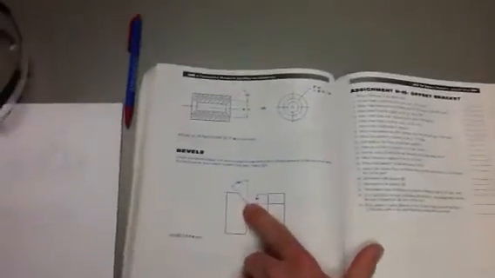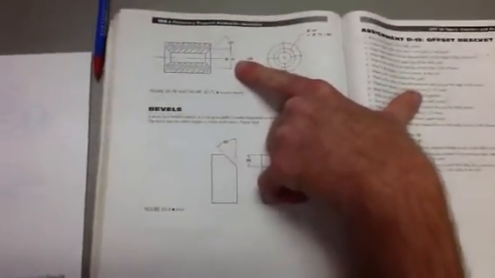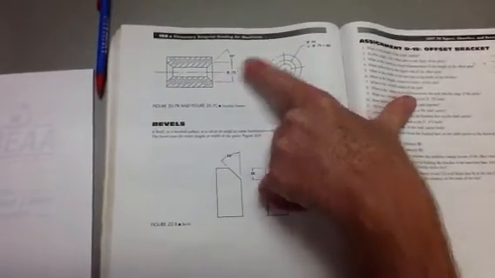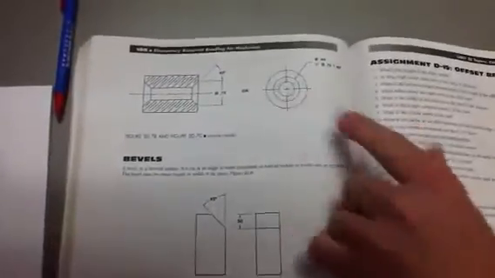Bevels are kind of the same way. And then they're actually showing an internal chamfer here. They're showing it as a countersink over here. You could actually do it that way. That's two different ways to dimension.